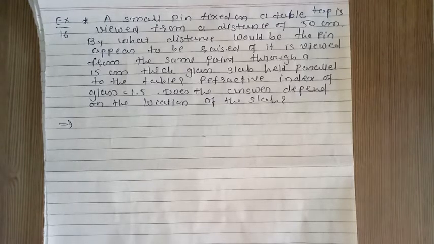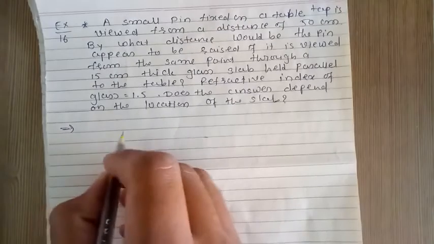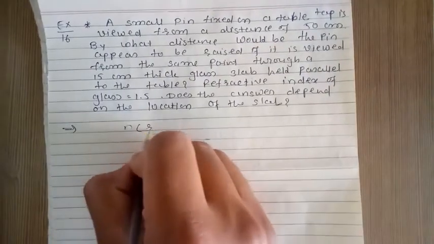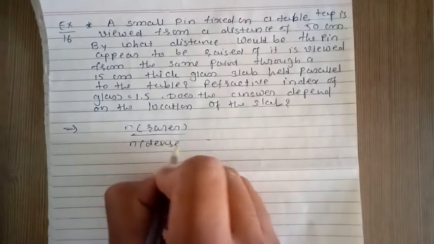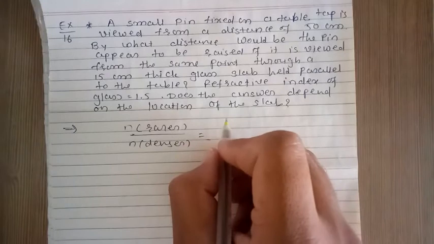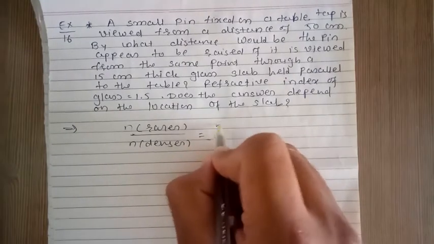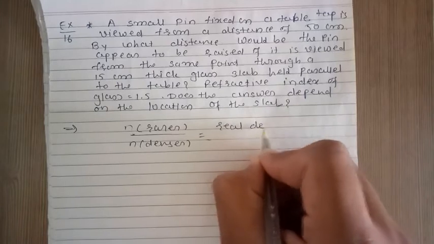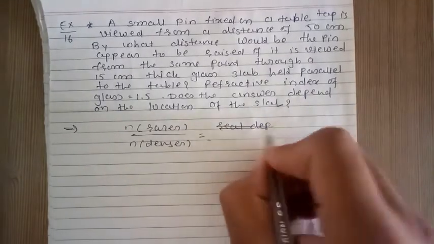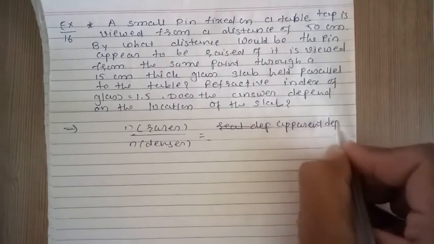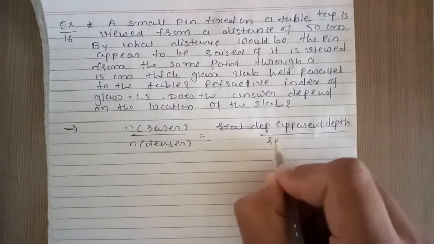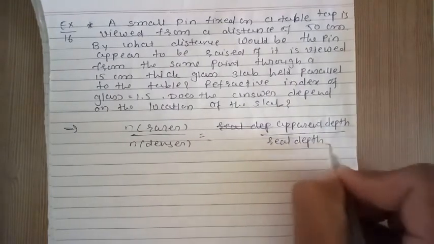So we have to find the apparent depth first, right? Our first medium is air and the second medium is glass. So friends, we already know the formula. We studied that the refractive index of the rarer medium upon the refractive index of the denser medium is equal to apparent depth upon real depth, right?